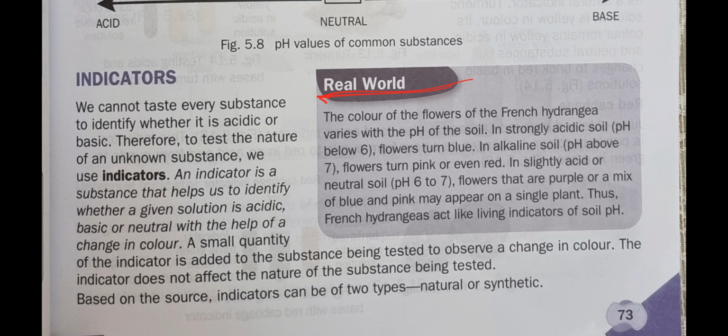In the real world, the color of the flower of the French hydrangea varies with the pH of the soil. In strongly acidic soil, pH below 6, flowers turn blue. In alkaline soil, pH above 7, flowers turn pink or even red.